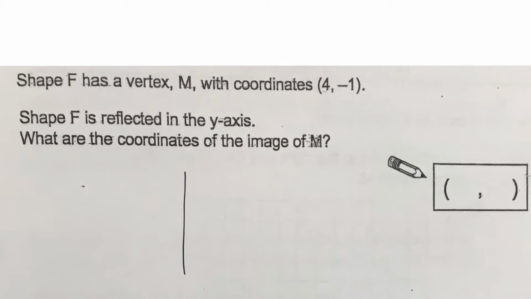So if I just draw some axes, this is my y-axis and this is my x-axis, and this is the origin. It says that shape F has a vertex M, so the original shape before the reflection has the coordinates 4, -1, so somewhere around here. It's just a rough sketch, it doesn't have to be accurate.